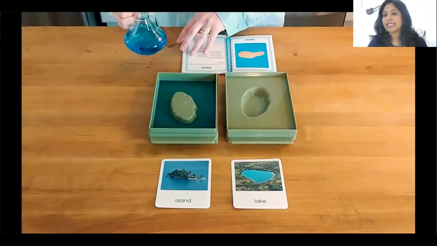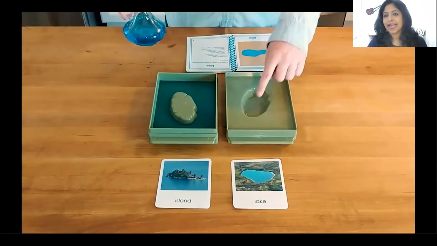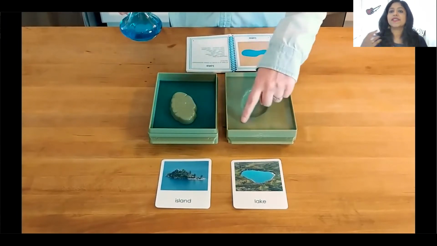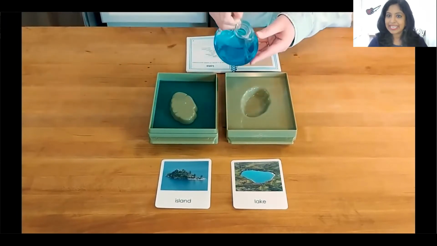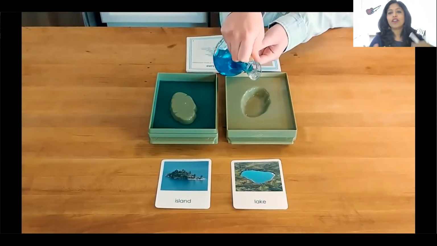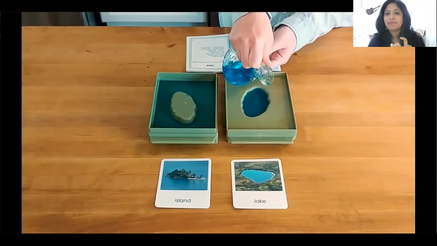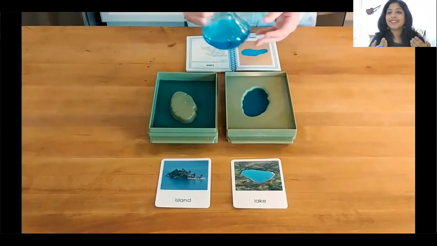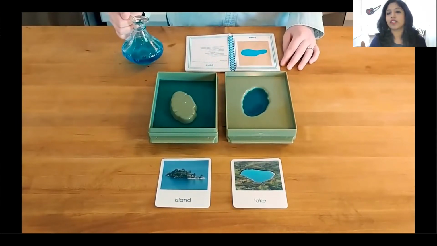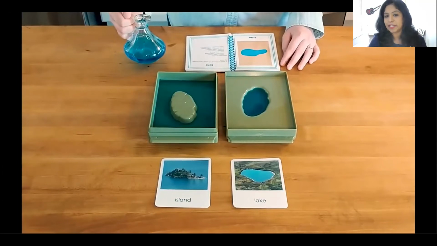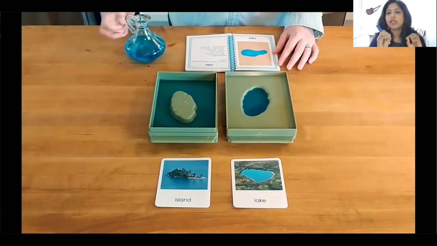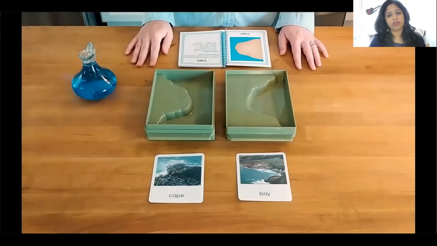Now what's a lake? It's a piece of water which is surrounded by land, correct? So you see a lot of difference here. There is a visual sense. At the same time, the child is also able to understand and relate because you poured water into it, they really experienced it, and you gave them the natural cards of how an island and a lake look.